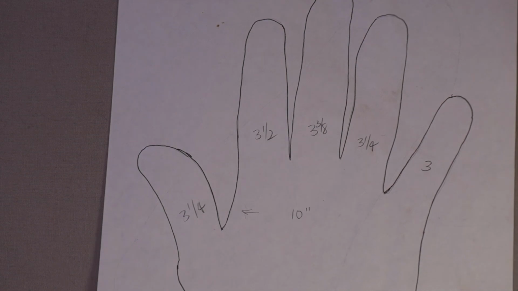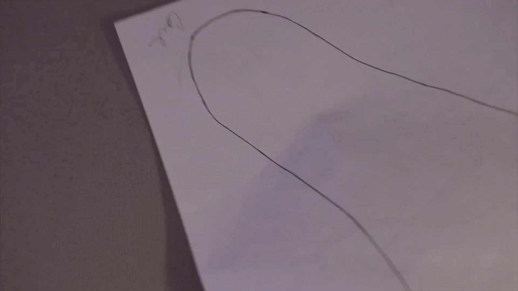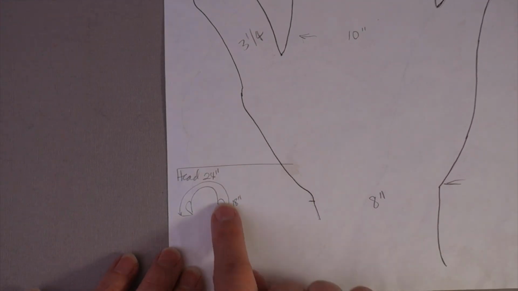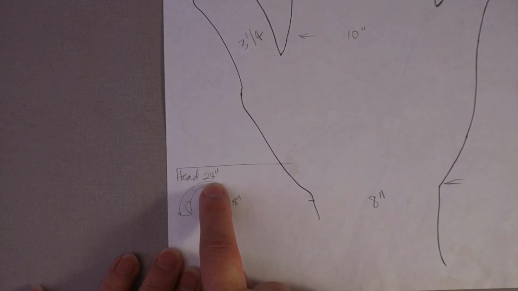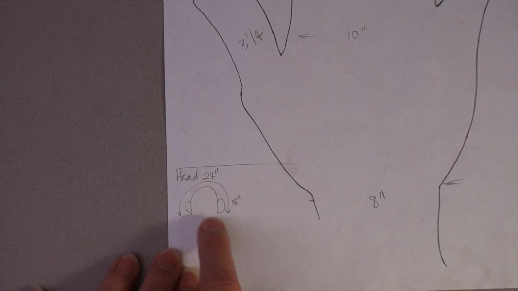I make notes about the head measurements in a corner of the sheet of paper that I use to measure the person's hand and foot measurements. Right here, I've measured my brother's head, and I've noted that his circumference is 24 inches around, and that from earlobe to earlobe, the measurement is 18 inches.